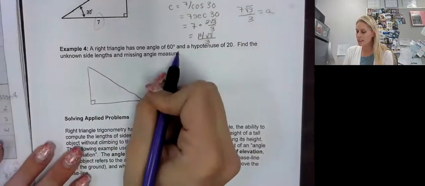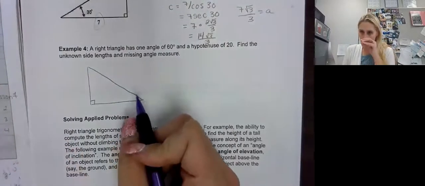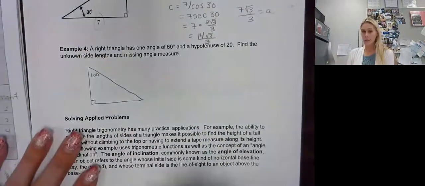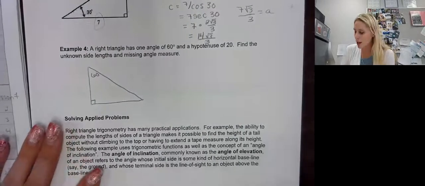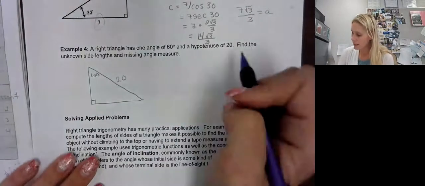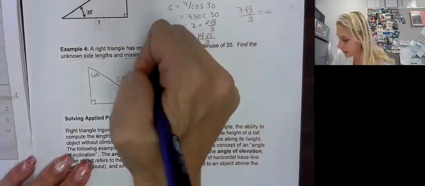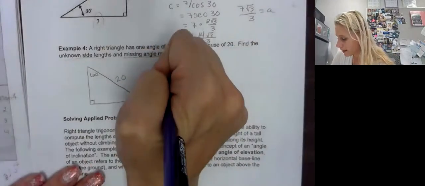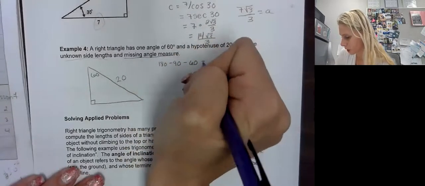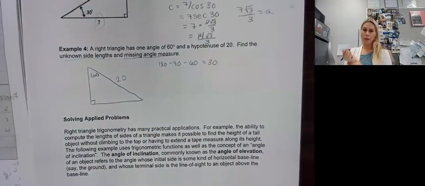The angle that's given me is 60. Now I know we keep putting the angle of 60 down here, but I'm going to change it up just so you can get used to it. I'm going to put 60 up here. And the hypotenuse is 20. Well, the hypotenuse is always across from the right angle. Now we're finding the unknown side lengths and missing angles. So of course, right away we can see that 180 minus 90 minus 60 is 30. There's our missing angle. Now let's go for our sides.